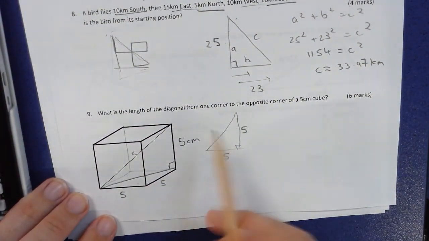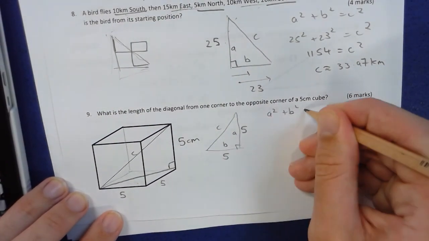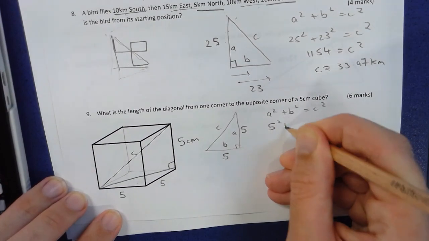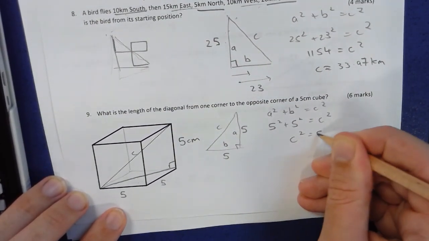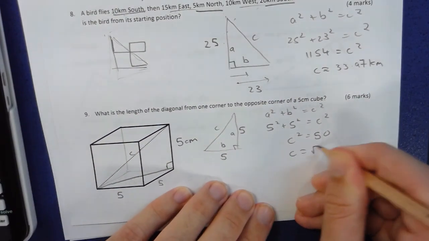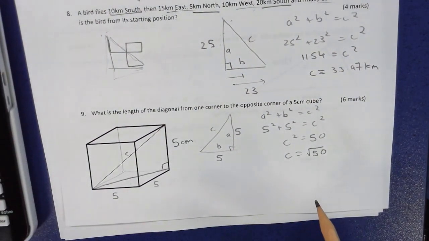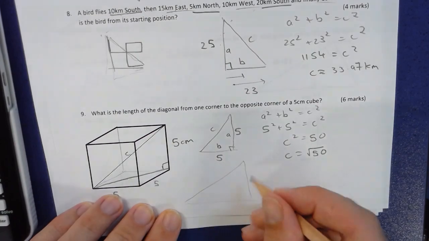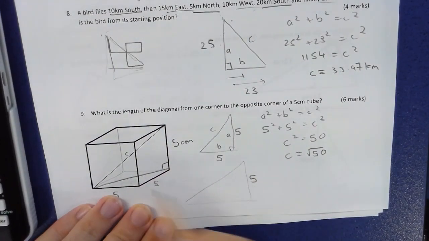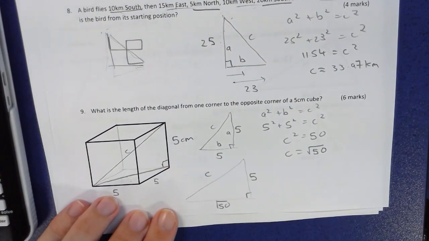So let's use Pythagoras here, with that being a, b and c. A squared plus b squared equals c squared. 5 squared plus 5 squared equals c squared. So c squared equals 50, c is the square root of 50. Once again, I'm not answering this in decimals because I'm going to use this answer. So now let's look at this triangle to finally find our diagonal. I said at the start that the height was 5, and this bottom bit is the square root of 50, whatever that is, and there's our c.